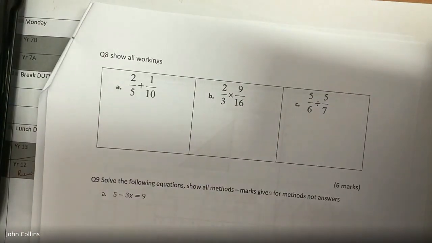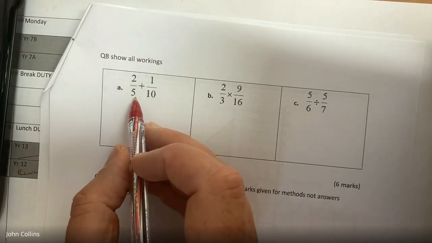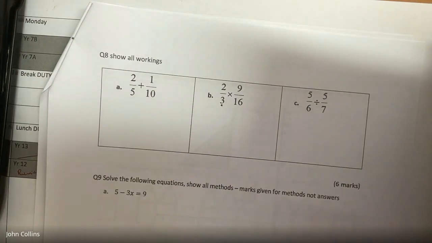These are our basic operation fractions. No improper fractions here yet. So we've got to add. If we add or subtract, we need a common denominator. If we multiply and divide, we do not.